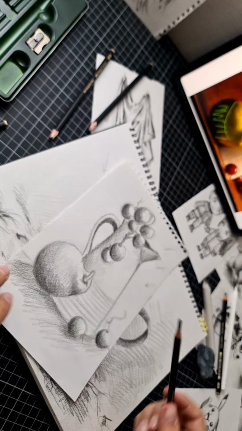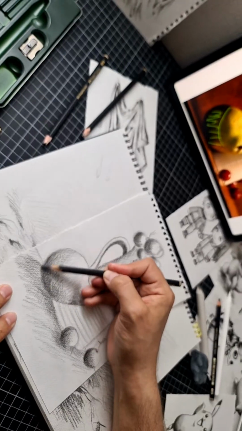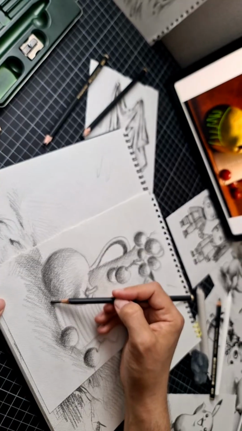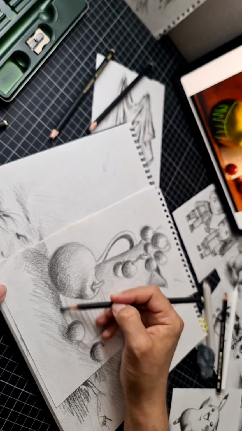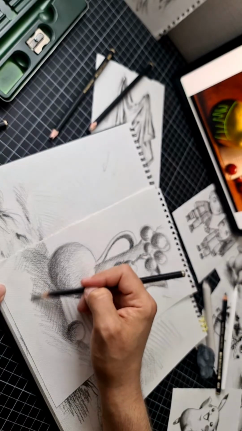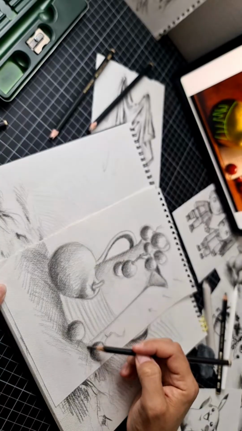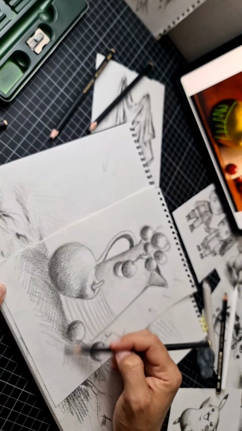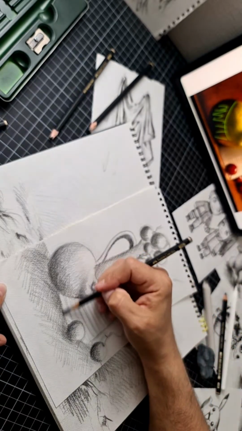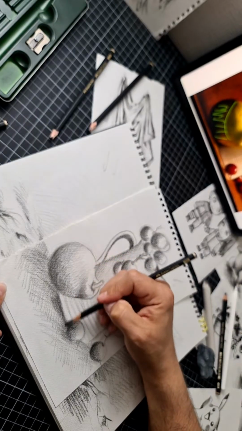I can use now the other direction, just a little bit. I can go a little bit darker with the table.